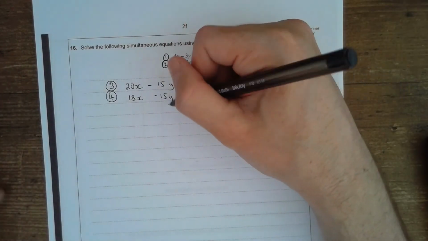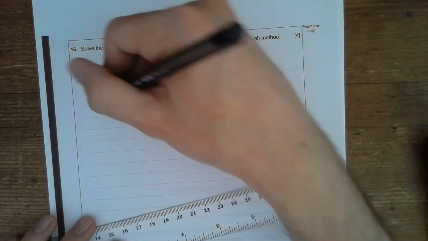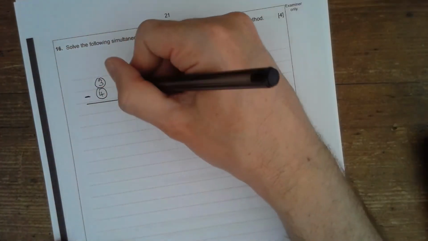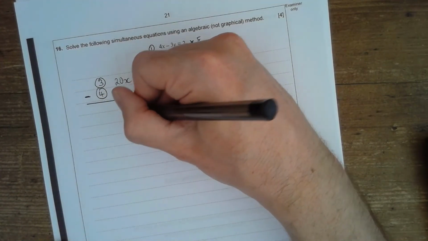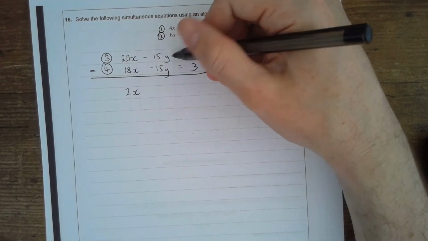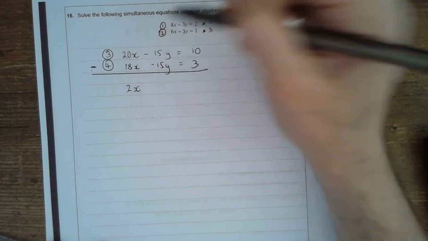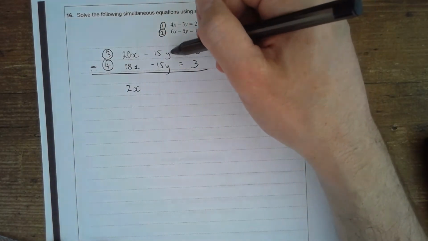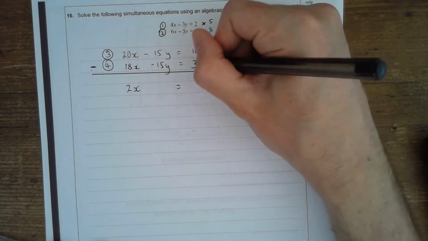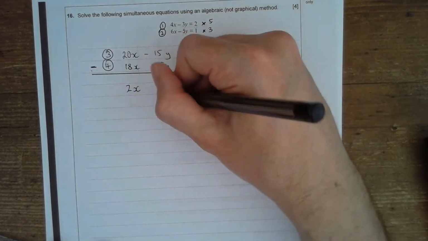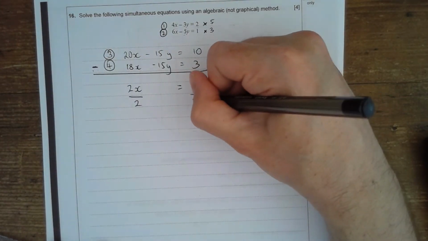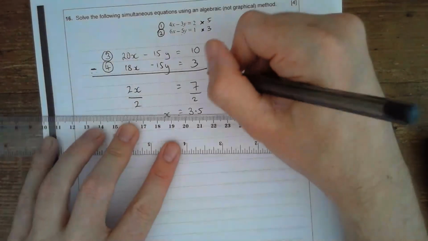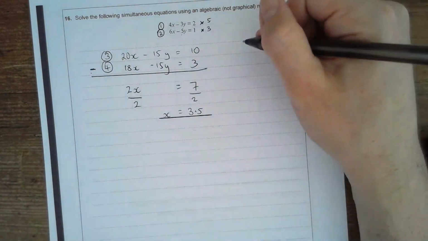Okay? Now that those two are the same, if I take them away, they will cancel out. I'll describe a little bit more in detail as well. So 20x take away 18x gives me 2x. Minus 15y, take away minus 15y. If I take away a minus, I'm effectively adding it. Minus 15y, add 15y would cancel out. And then 10 take away 3 is 7. To get the x by itself, I'm going to divide both sides by 2. So x equals 7 divided by 2, which is 3.5. Okay, so I found out that x is 3.5.